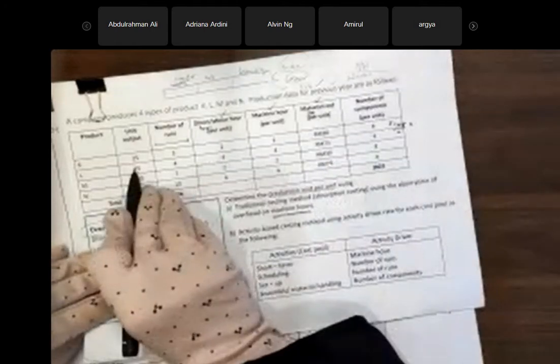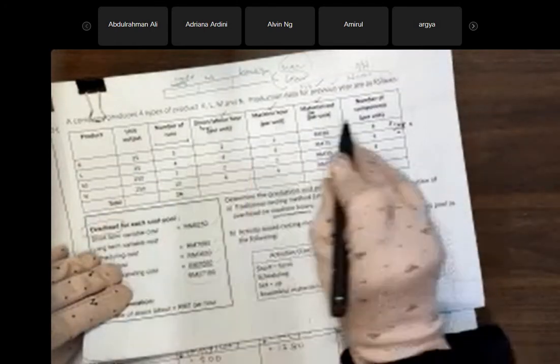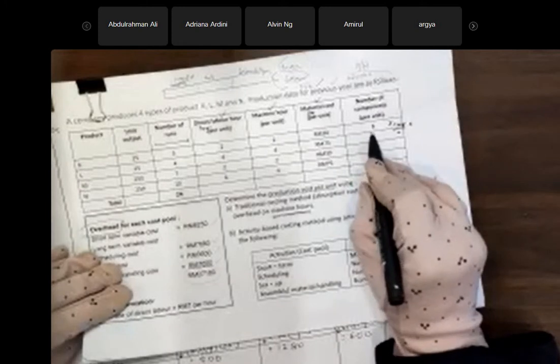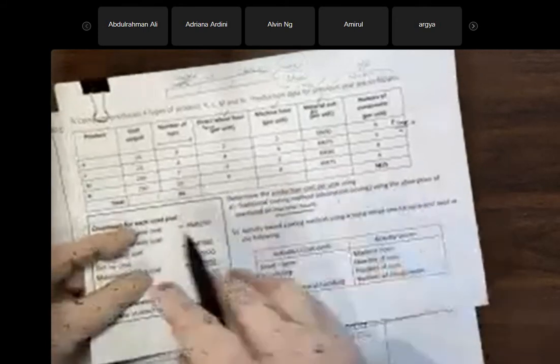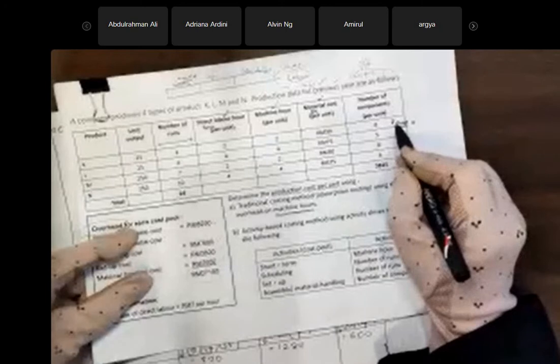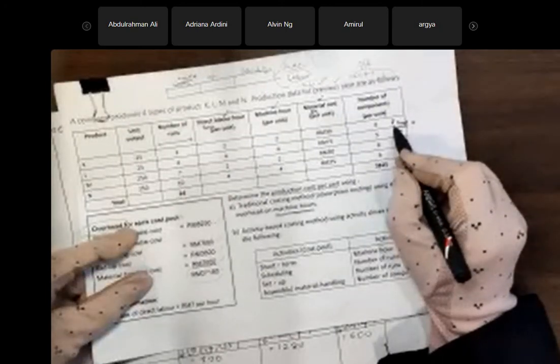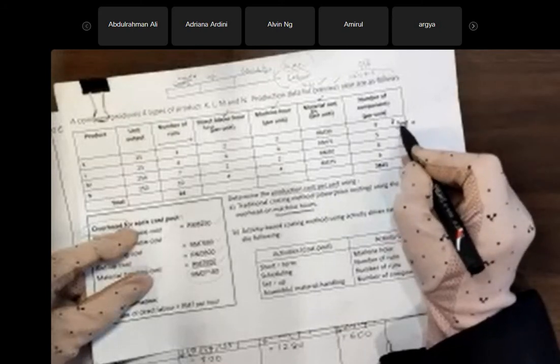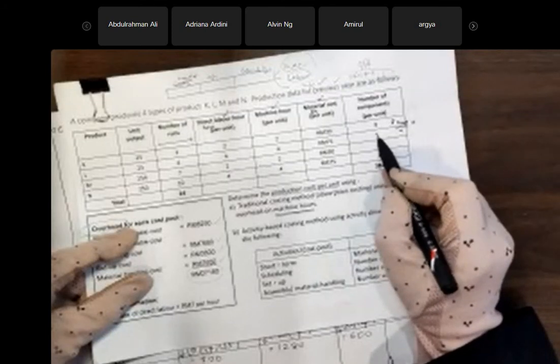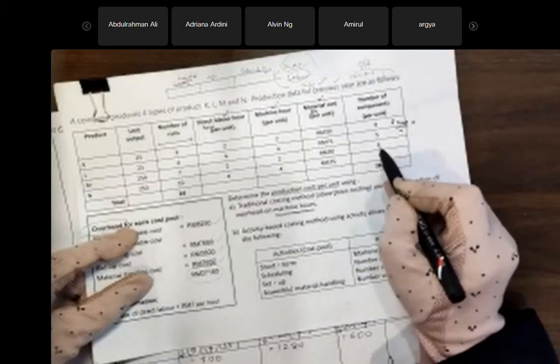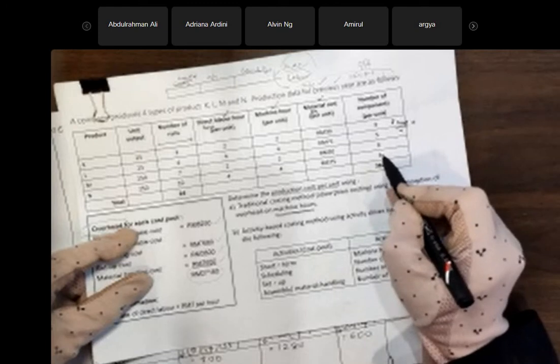And what is the unit you have? The unit output. So you have to multiply the number of components with the unit. That means one product needs 8 components. To complete one product, for K they need 8 components, for L 5 components, 8 components for M and 6 components for N.